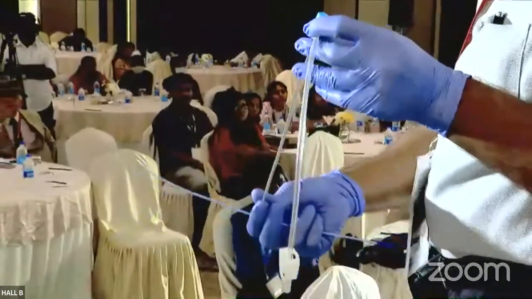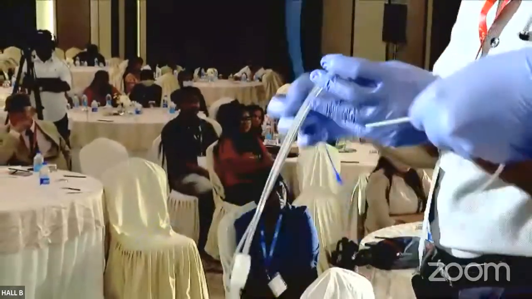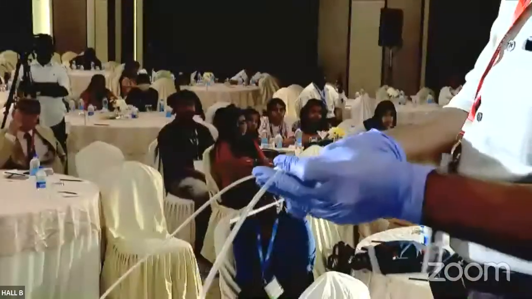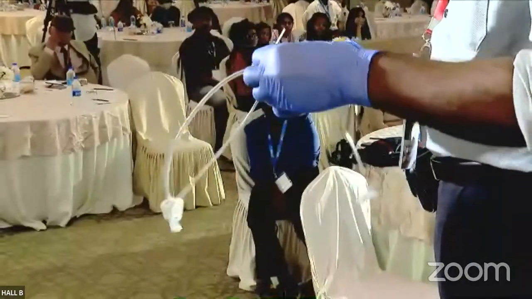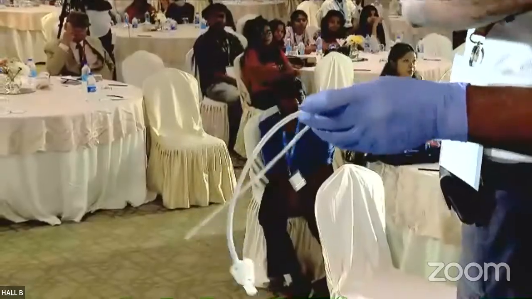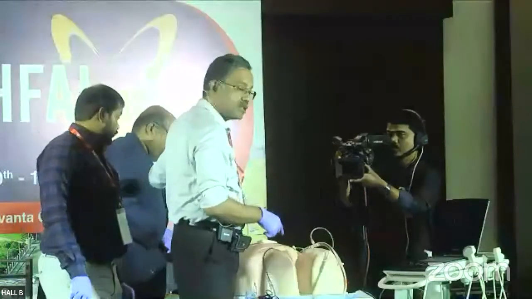Also, it is longer. In obese patients, it can easily access the femoral artery. This is a PA sheath, what we usually put. Here it's a plastic material, so it can easily kink and the flow can be blocked. So it is better to go for the wire reinforced distal perfusion cannula. The chance of blockage is very less.